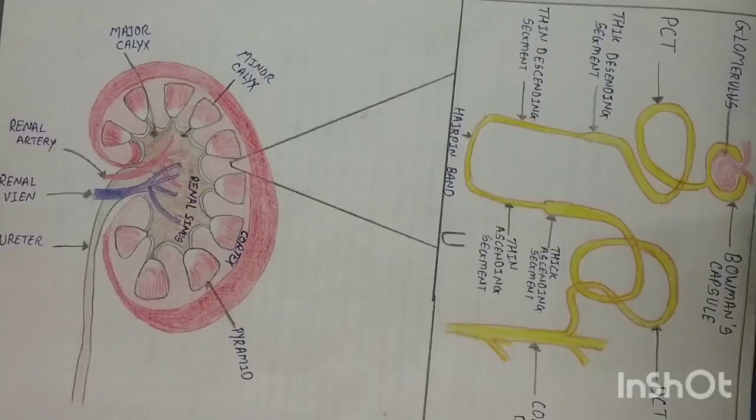So this is all about the kidney: the normal structure of the kidney, where the kidney is located in our body, what the parts of the kidney are, what the structure of the nephron is, and what the several parts of the nephrons are. And let's see the normal functions of the kidney, which is very important to know for my juniors, like the first year students, and also for those preparing for the NEET examination, who are in their 11th and 12th.